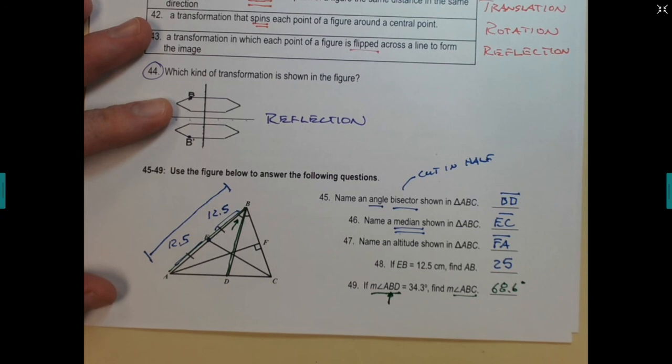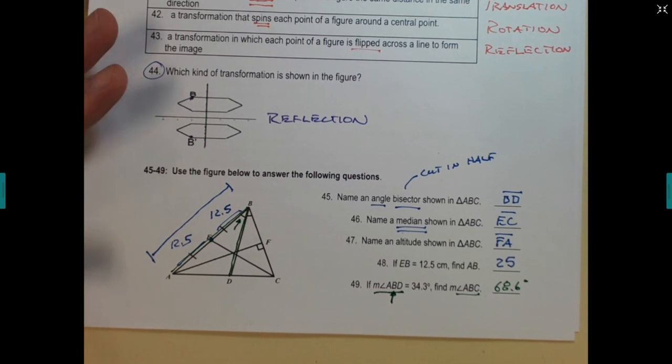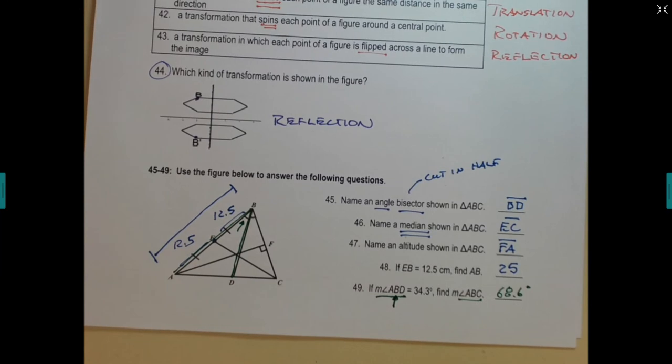68.6. That's what I got. I'm not saying you're right. I'm just saying we got the same answer. I hope we're okay, because I think if we got it wrong, Mr. Spake would yell at me.